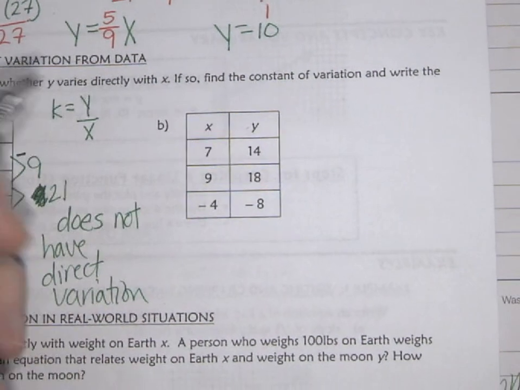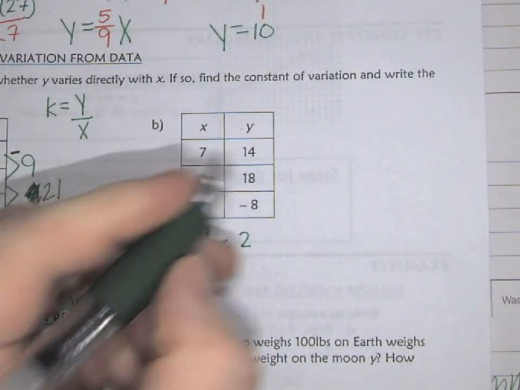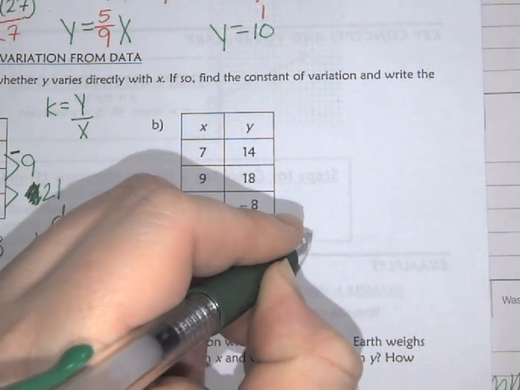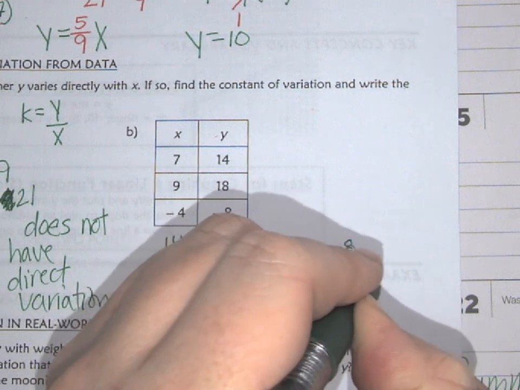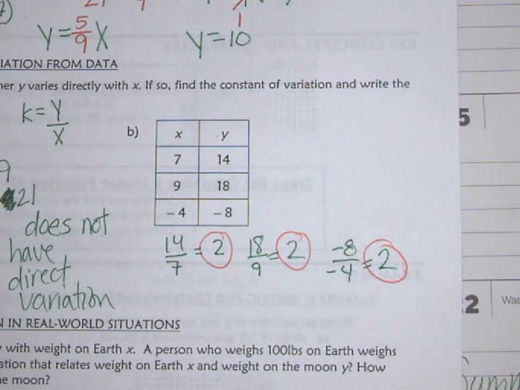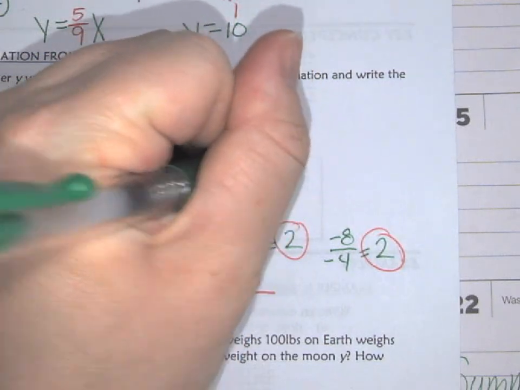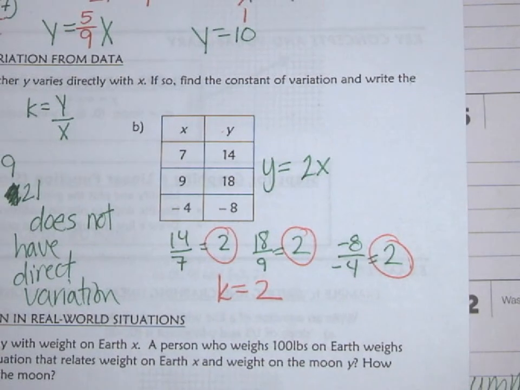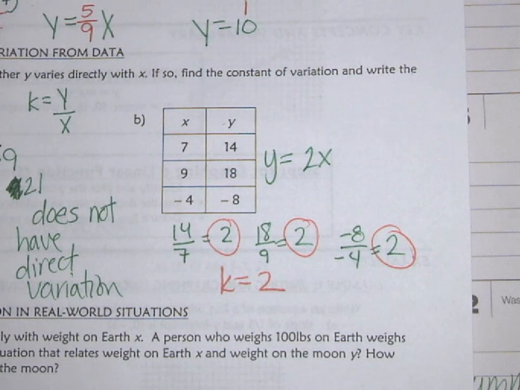The next one. So if I have 14 over 7, I get 2. 18 over 9, I get 2. Negative 8 over negative 4, I get 2. Because these are all the same, I do have direct variation. This is my k value. So my equation is going to be that y is equal to 2x. So what happens if it was not direct variation? If I tried to divide, I would not get the same thing each time. So we would not end up having direct variation.